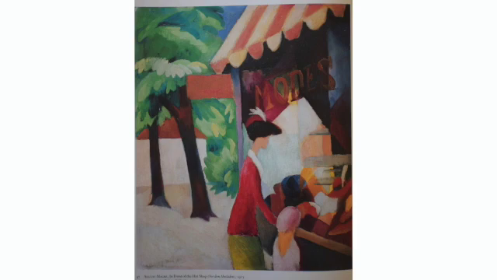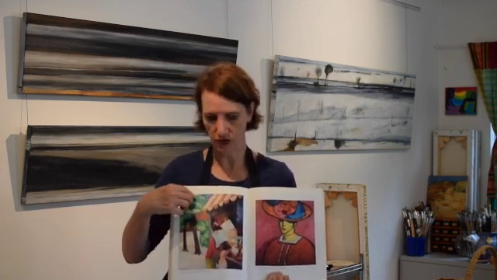So if this was your story, you could be the mother, you could be the child, you might even be the person owning the shop. You might be the person across the road who's observing this. So you can choose how you're going to tell your story by where you're standing.